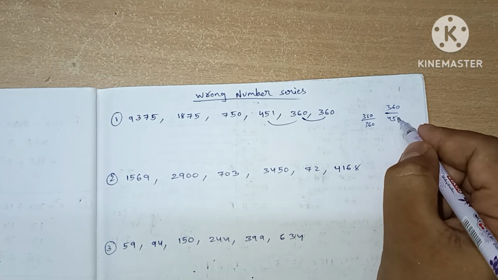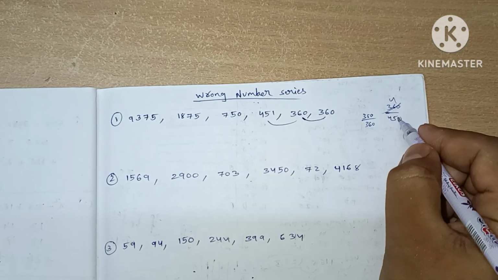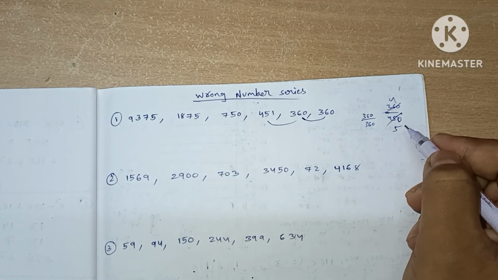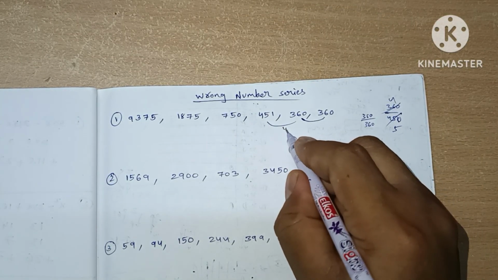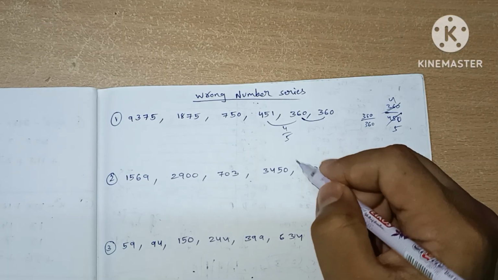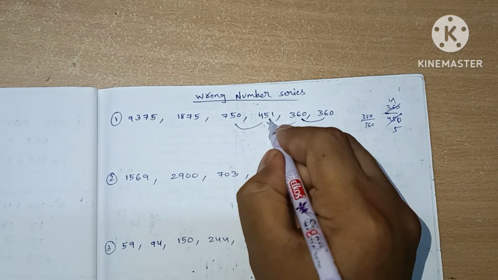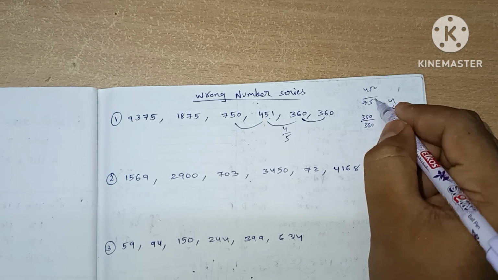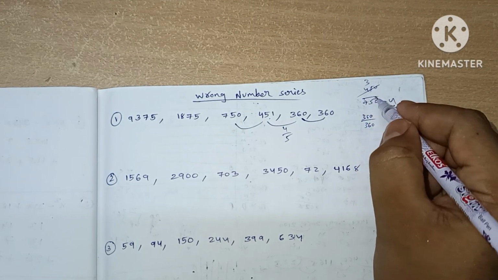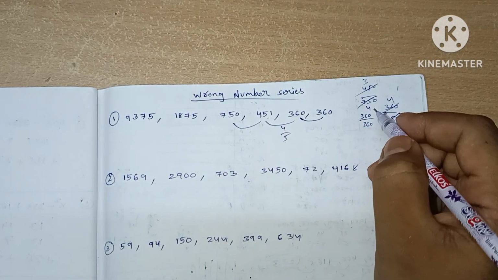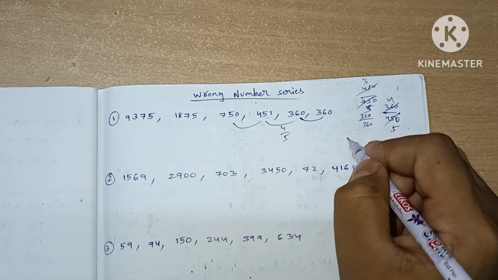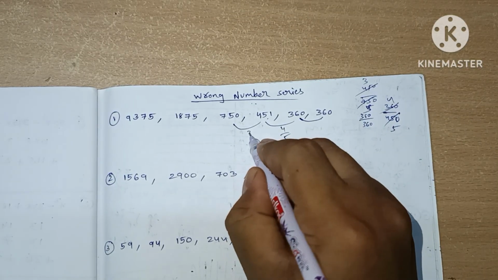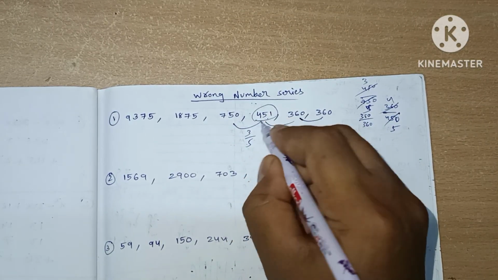Let it be 0, then this will be 4 times, this will be 5 times, so it might be 4 by 5 times. If it is 450 divided by 750, 3 by 4 times. Wait, 3 by 5 times. 3 by 5 times means, so it must be 450.